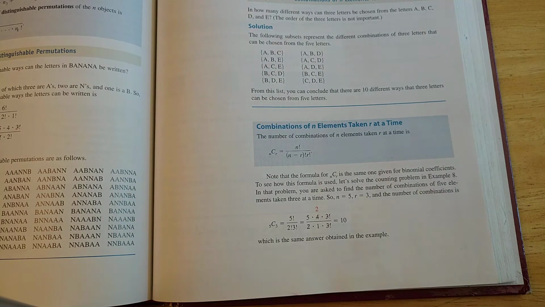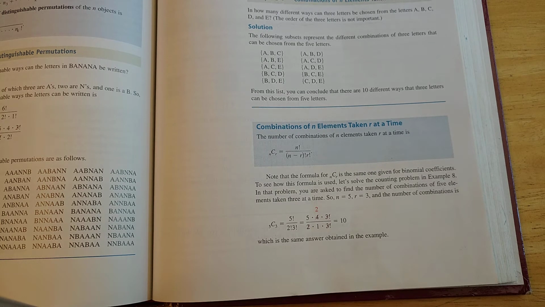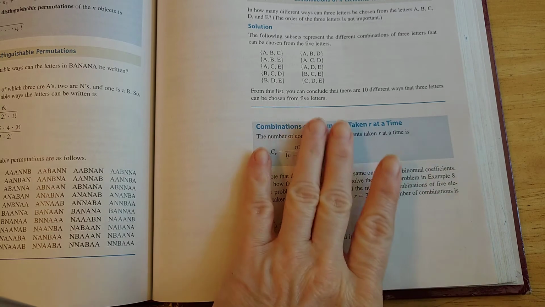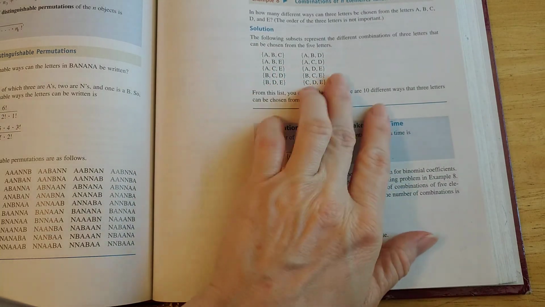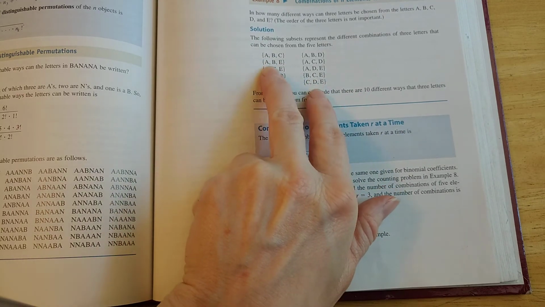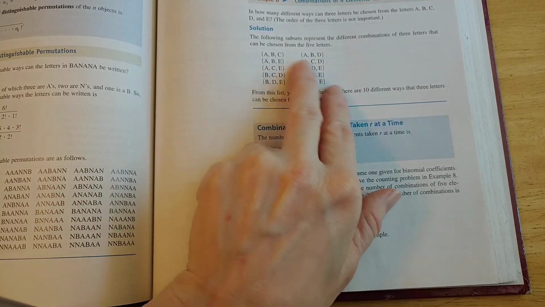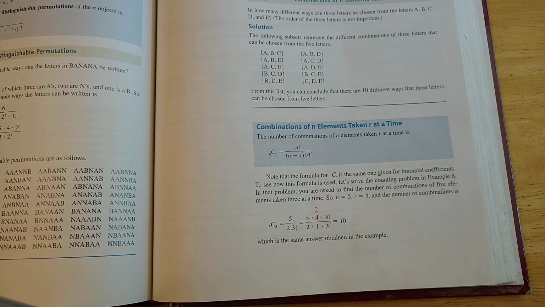It says the following subsets represent different combinations of 3 letters that can be chosen from 5 letters. Now, since we have 5 letters, we have all these other combinations. So notice that they're not repeated. These 3 letters are not repeated anywhere else in our subsets there.